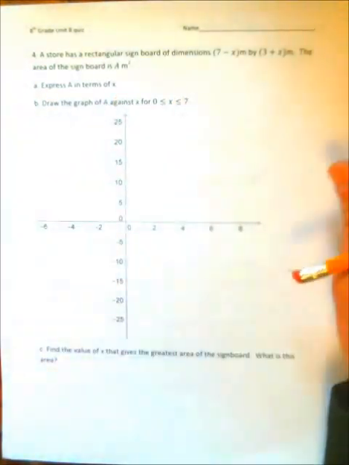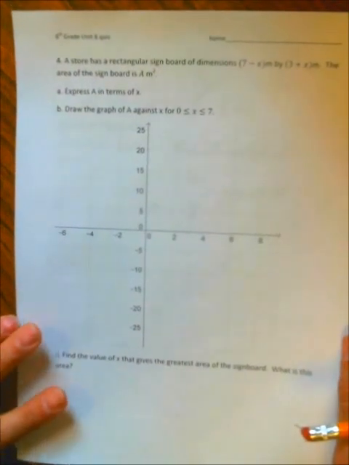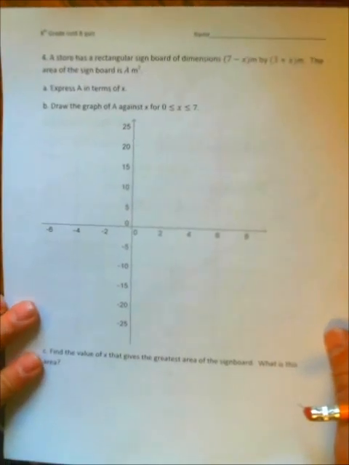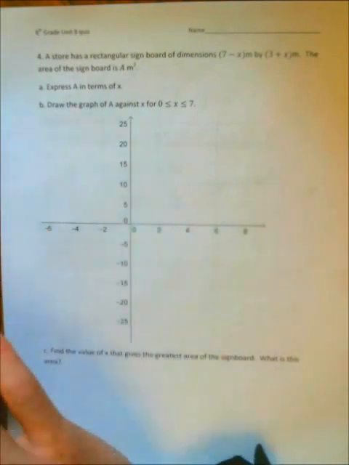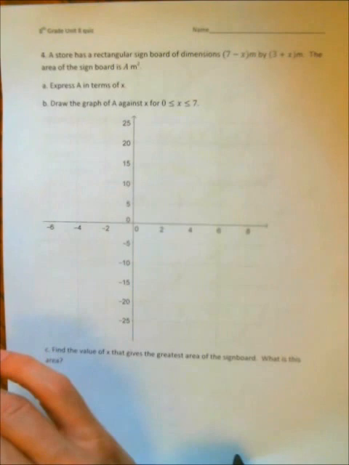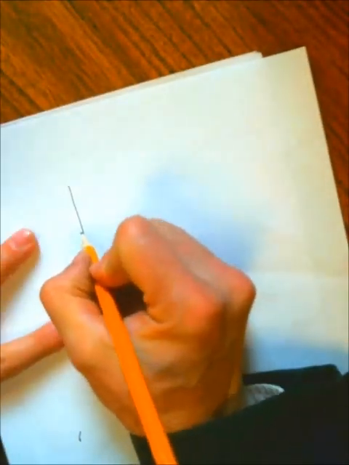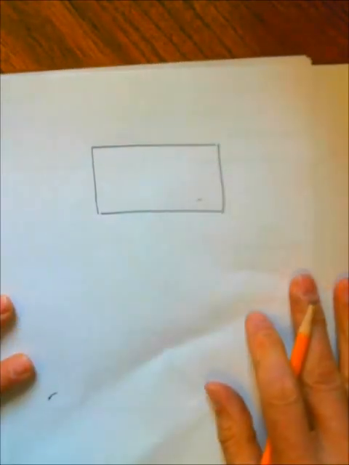We've done one of these in class, but I want to do this for you anyway, so that we can really cement this relationship between graphs and the physical world around us. A store has a rectangular signboard. I stop right there and I say, "Oh, Mr. Rob, can I use scratch paper?" Mr. Rob says, "Yep, you can use scratch paper." So I go grab a piece of scratch paper and I draw a rectangular signboard. There's a rectangular signboard.